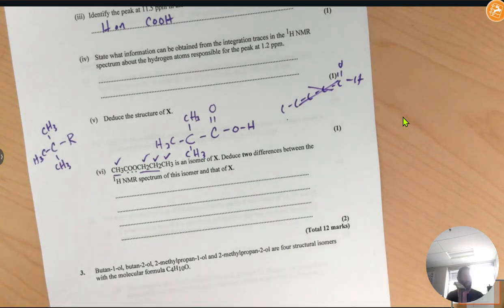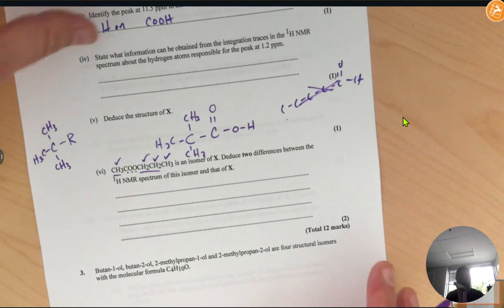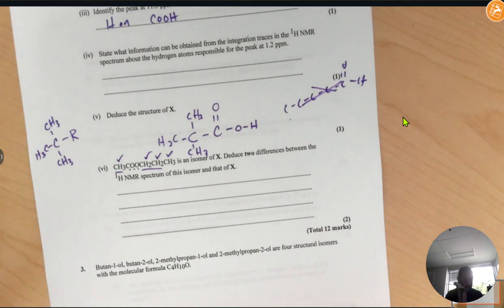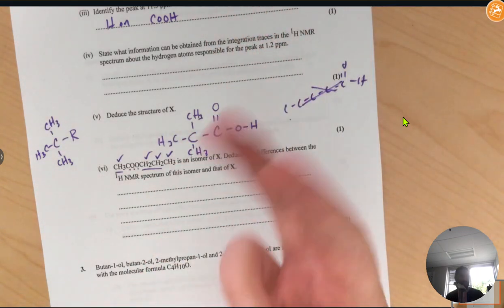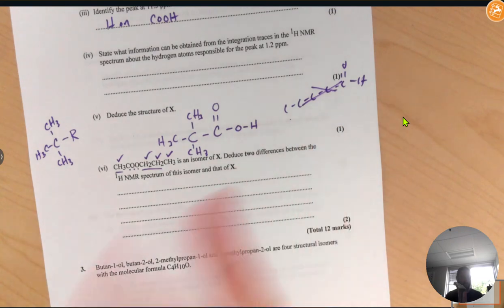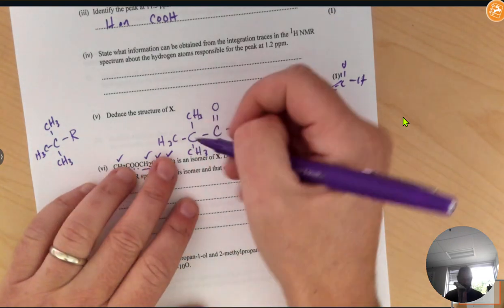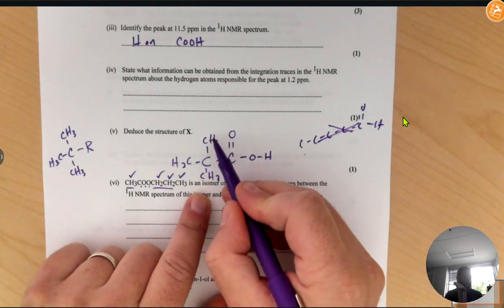So just think about what the H NMR spectrum gives us, and that'll tell you basically what the differences must be. Because what does it give us? It gives us the number of hydrogen environments, it gives us the integration trace, and it gives us the splitting pattern.